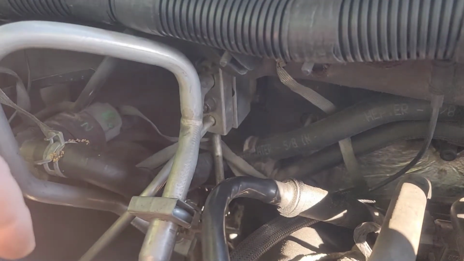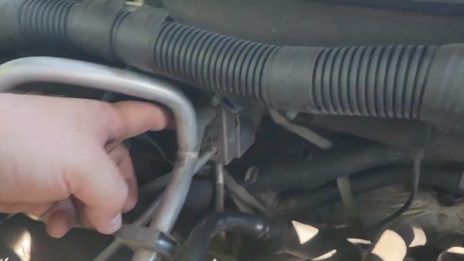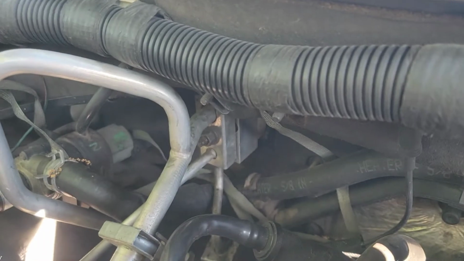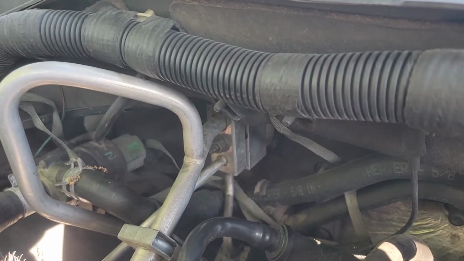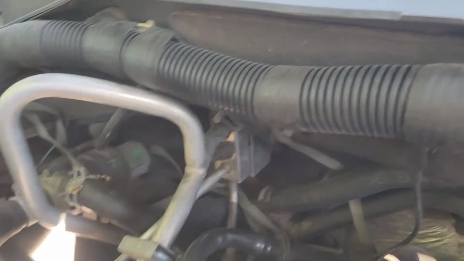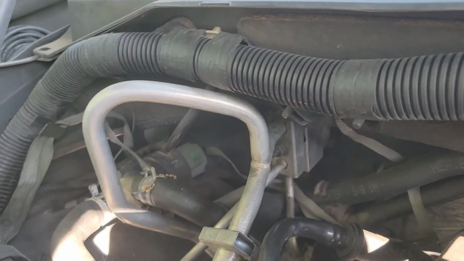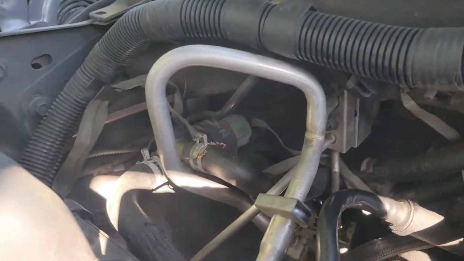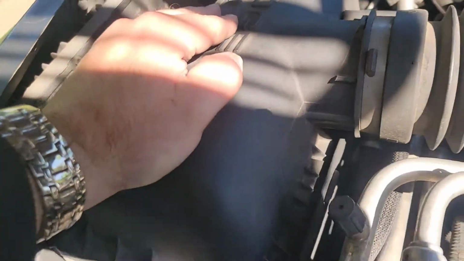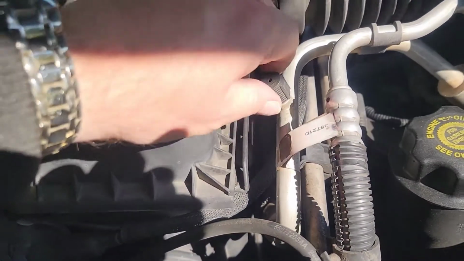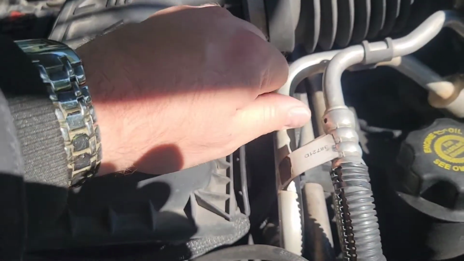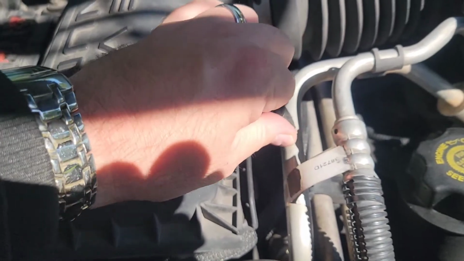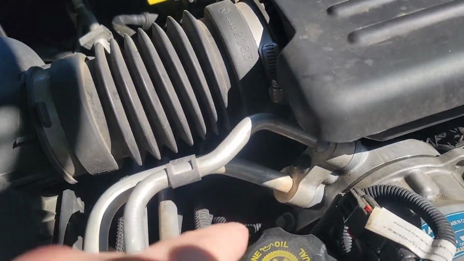Heat is then absorbed from the air inside the vehicle's passenger compartment by the low pressure, low temperature refrigerant, causing the liquid to vaporize inside the evaporator. The result is cold air from your air vents. The refrigerant returns to the compressor as a low pressure, higher temperature vapor.